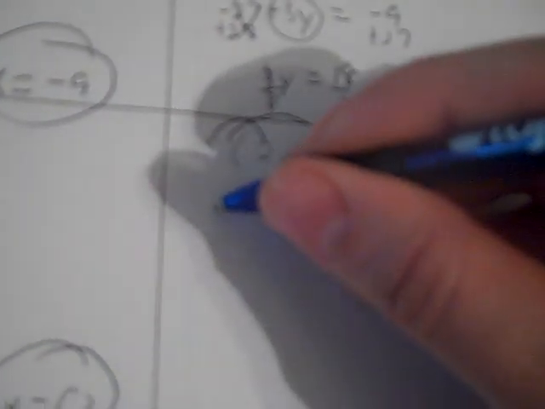Know where your variables are at and what the coefficient is. So here's my x. It's got a coefficient of 1. If you have parentheses, use the distributive property. Okay, looks to me like I definitely have parentheses, so the 5 needs to be multiplied to everything in there. And 5 times 2 is 10.